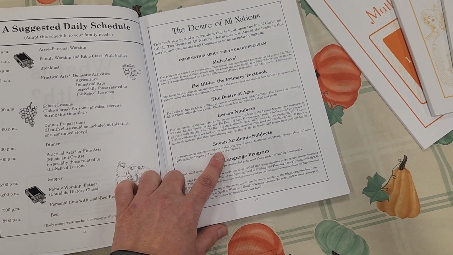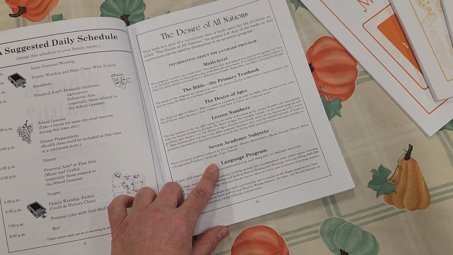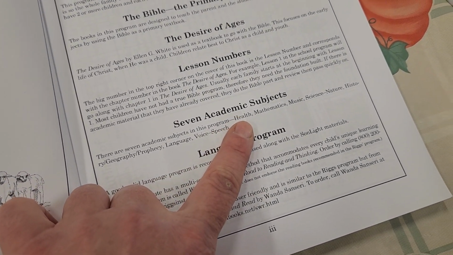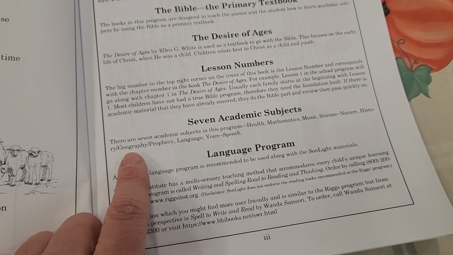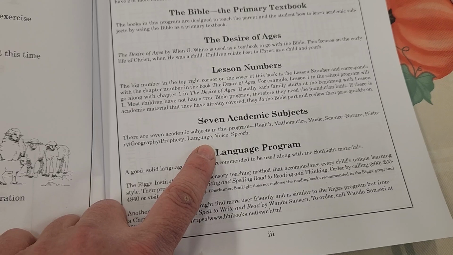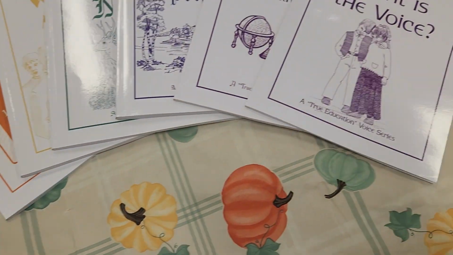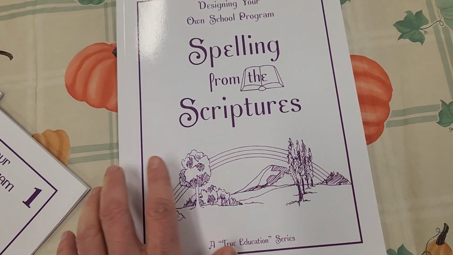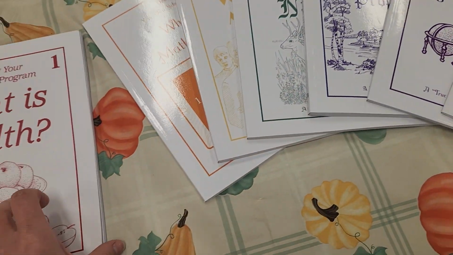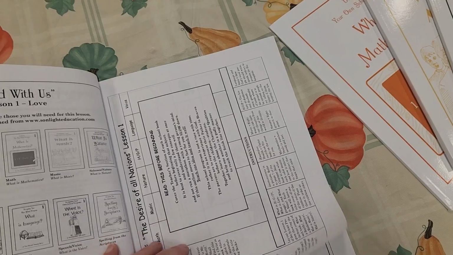Then you have, I already explained, the 7 academic subjects. I will share them here. You've got health, mathematics, music, science, nature, history, geography, and prophecy are together, language, and then voice and speech. And there is a separate book for spelling from the scriptures that you can use. And it also recommends a few suggestions for a reading program.